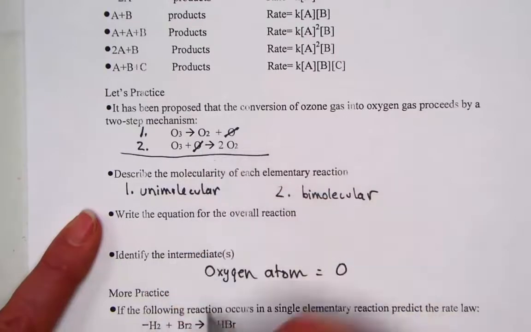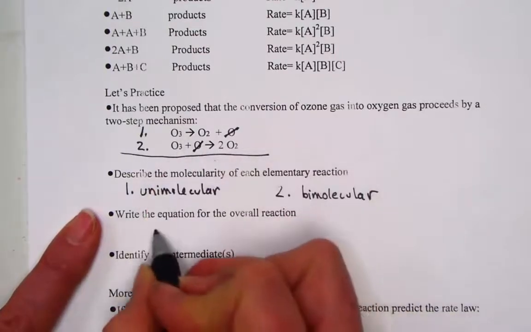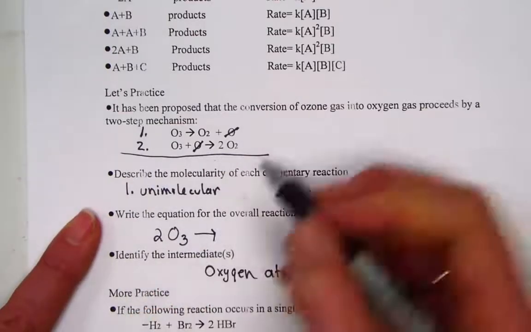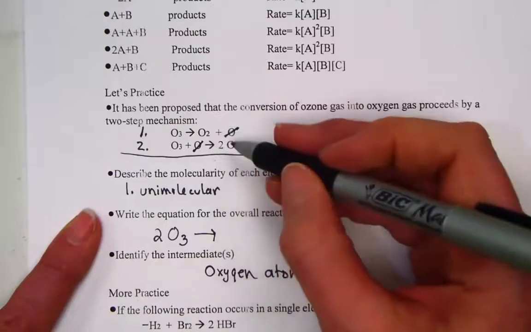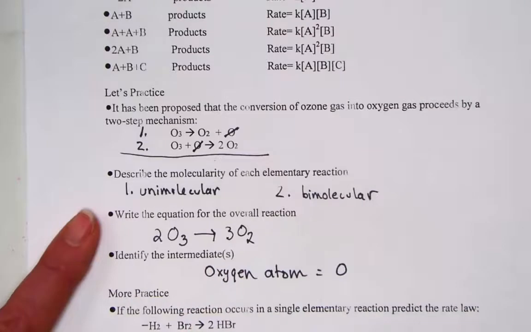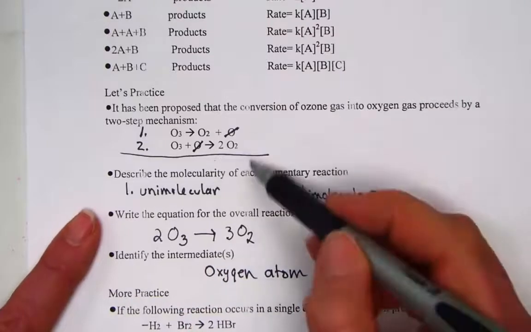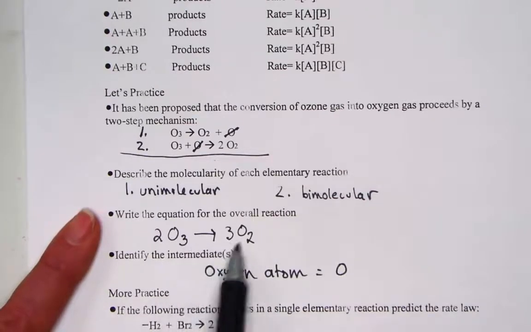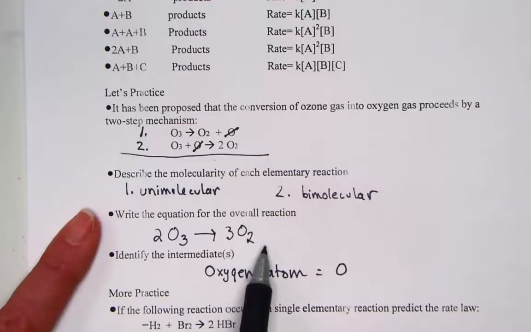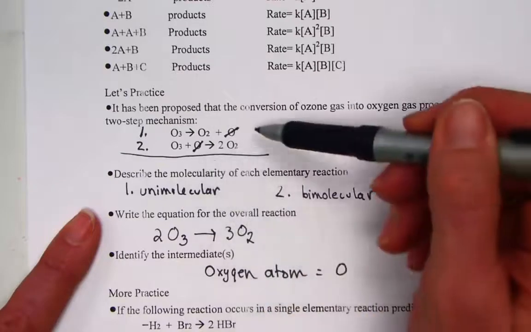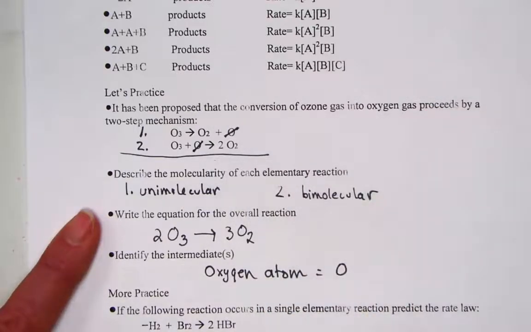On the left side, I'm counting 2 molecules of ozone, O3. And finally, on the right side, I have 1, 2, 3 molecules of oxygen, O2. In a two-step process, that gave us the overall equation. 2 units of ozone form 3 units of the oxygen molecule, O2, giving us an intermediate of an oxygen atom. A two-step process for this conversion.